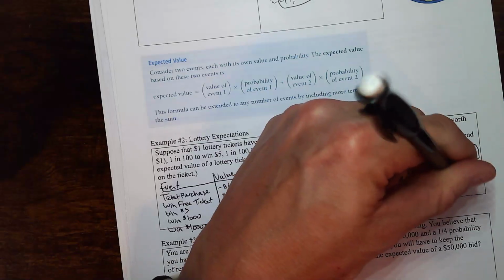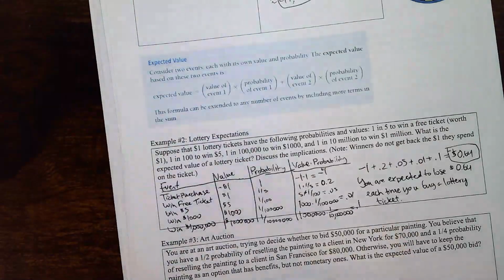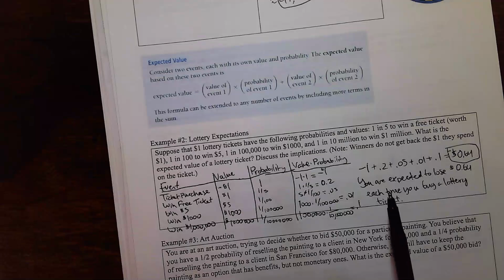Obviously, 64 cents is not an outcome, but what an expected value does is weigh out all the possible outcomes. For example, if you bought 1,000 tickets, 1,000 times 0.64, you would be expected to lose $640.